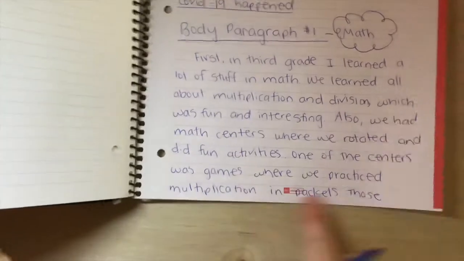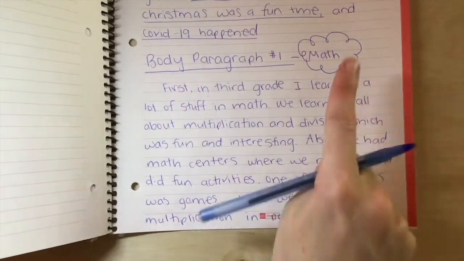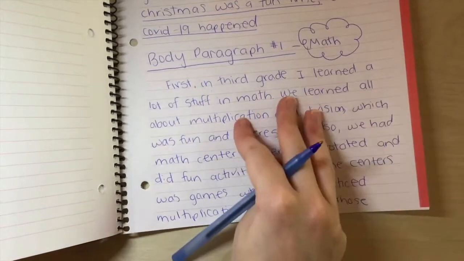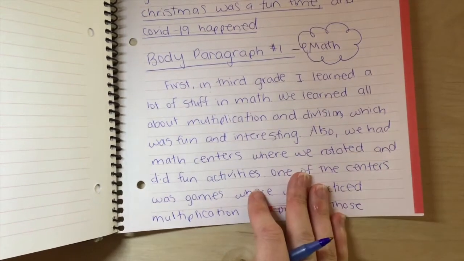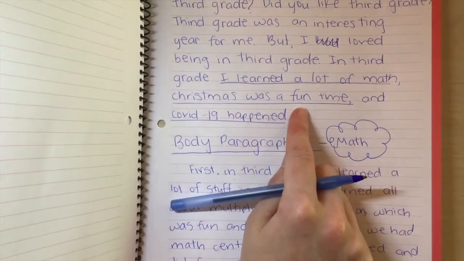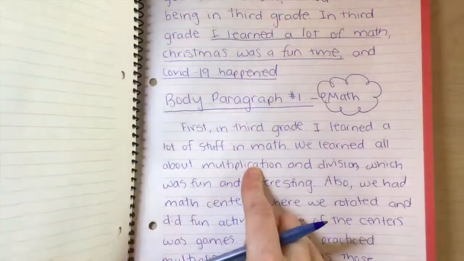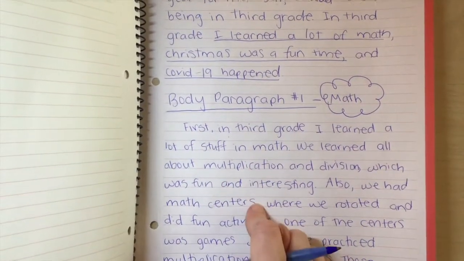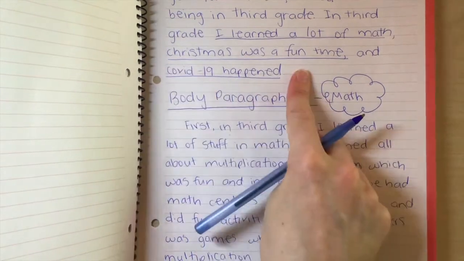Notice how I only talked about math in this paragraph. Talked about division, talked about centers, talked about the multiplication packets. All I did was focus on math. I didn't go back to anything else. I didn't talk about Christmas, and I didn't talk about COVID-19. Each body paragraph is going to focus on one specific thing in 3rd grade. My second one is going to be about Christmas.